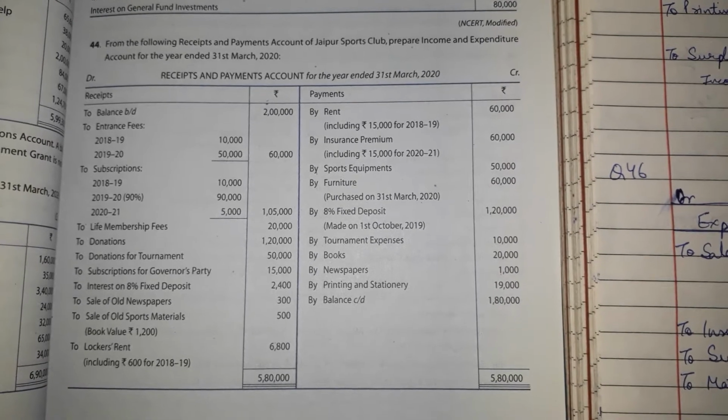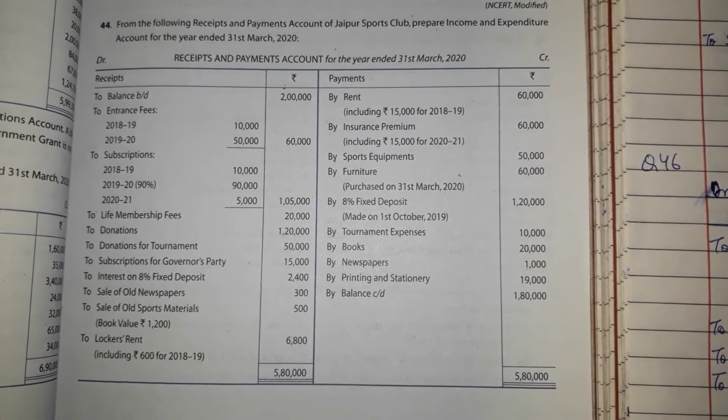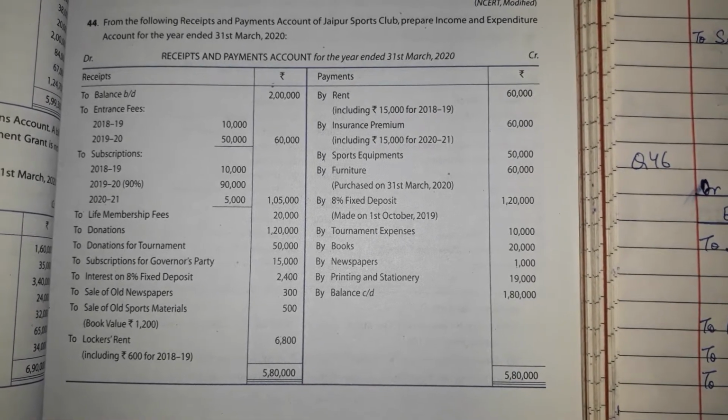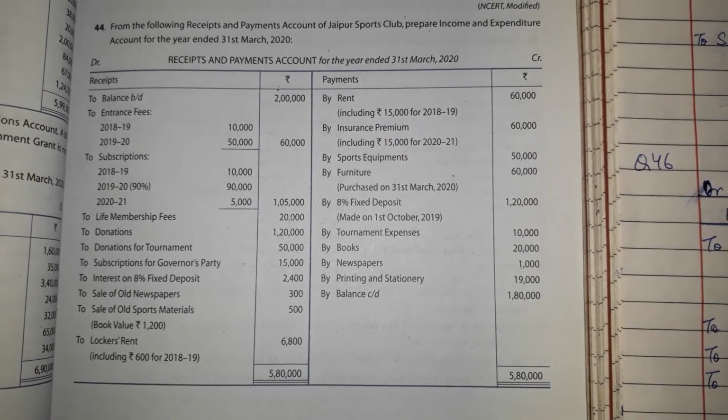First one is balance brought down. Now, this is the amount of cash available with us in the beginning of the year, hence it needs to be transferred to the balance sheet, asset side, of the previous year.